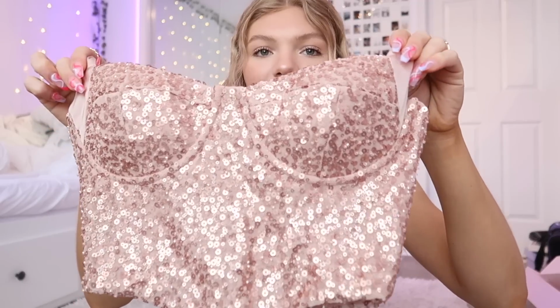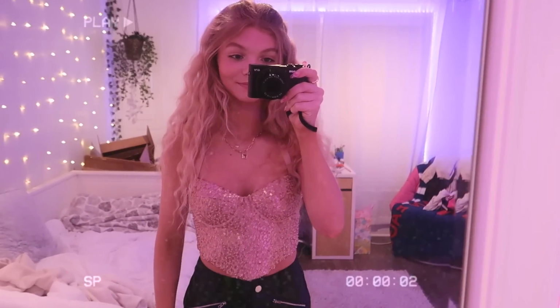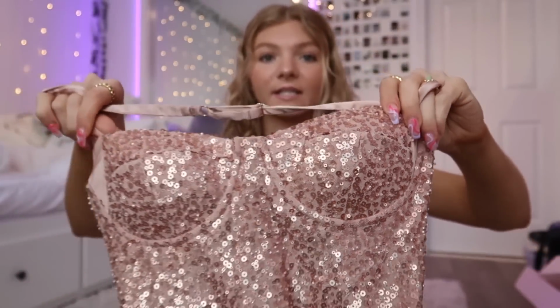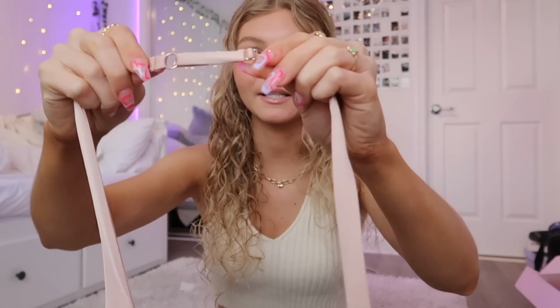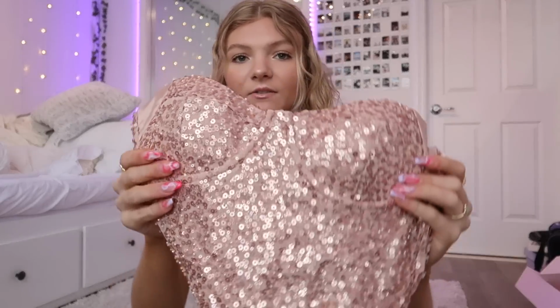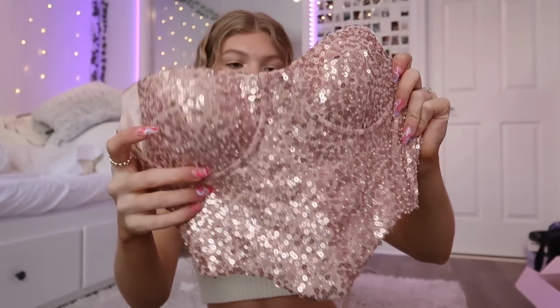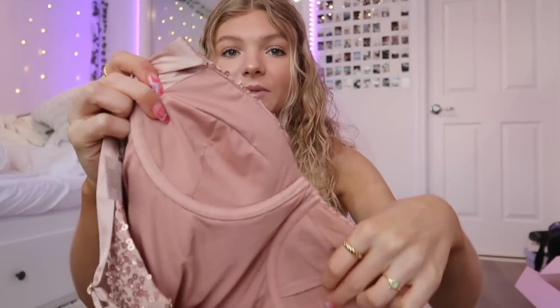Would you look at this beauty? It's like this sequined rose-colored pink top with these beautiful sequins on it. Look how pretty that is. And it's got this halter kind of ribbon-looking thing as the strap, and it's also adjustable. And I love the V dip cut on the front here as well. On the inside, it also has the really nice padding.